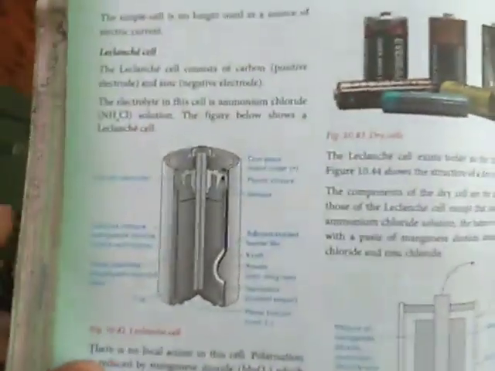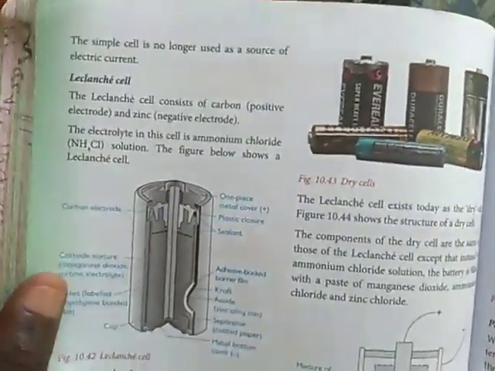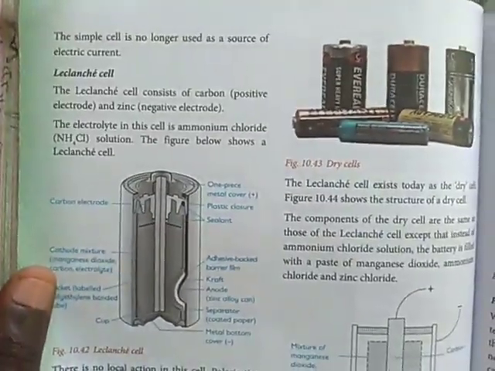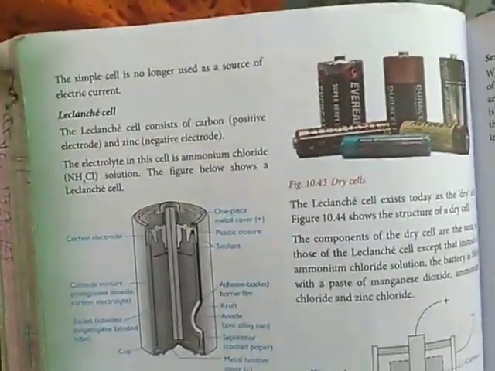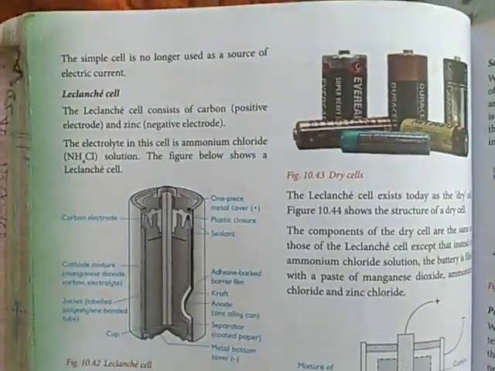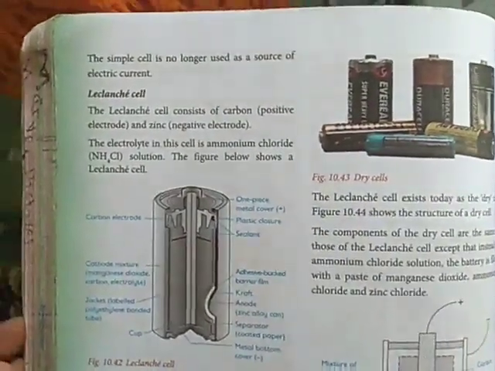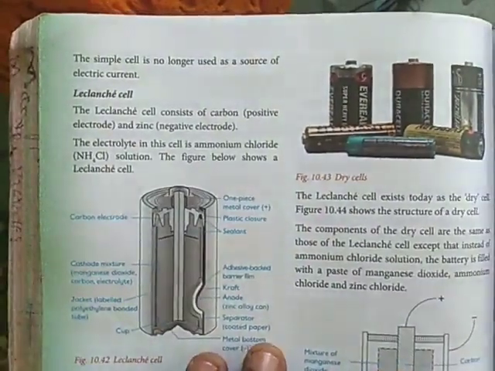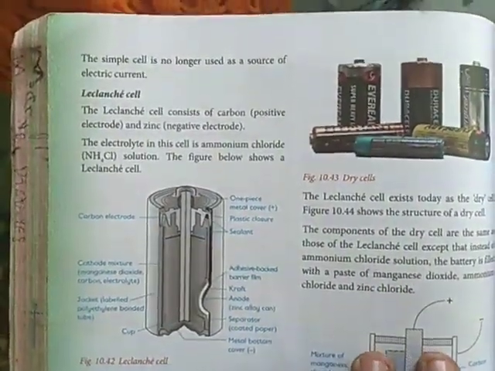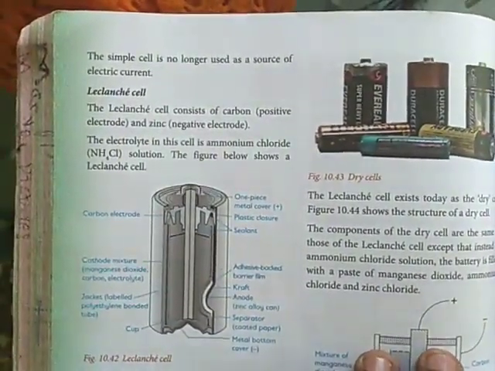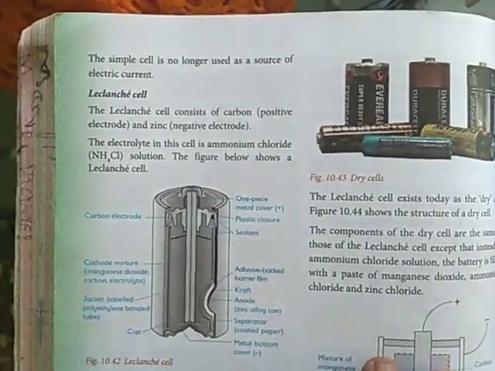Kwa hiyo katika hizo seli ambazo tunasoma sasa, mfano wake anaitwa Leclanche cell. The simple cell is no longer used as the source of electric current.